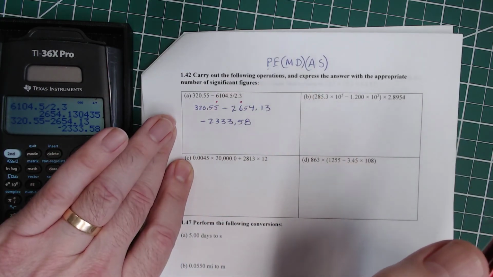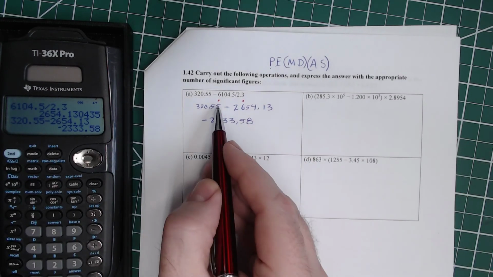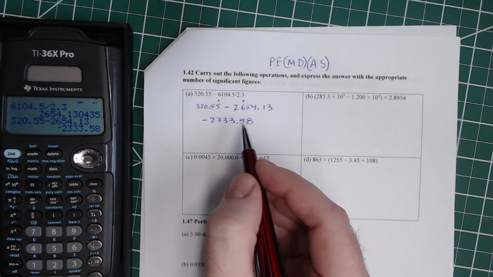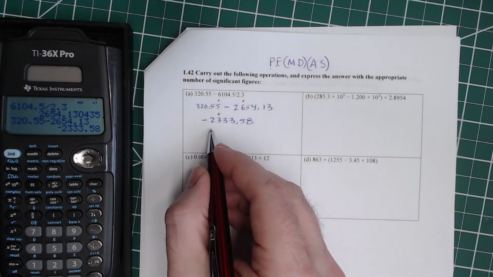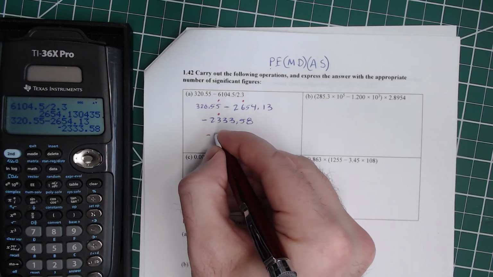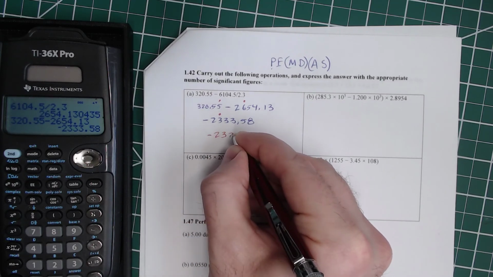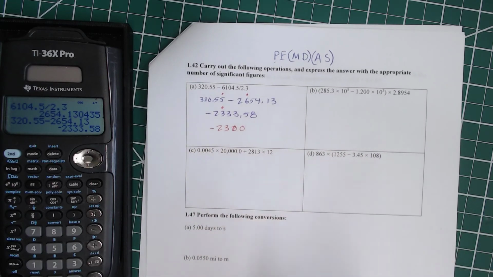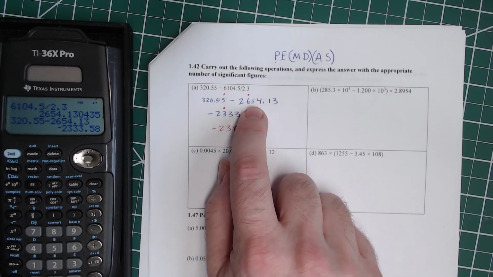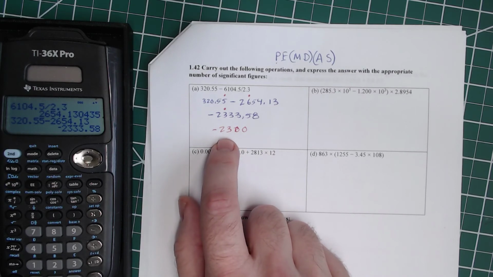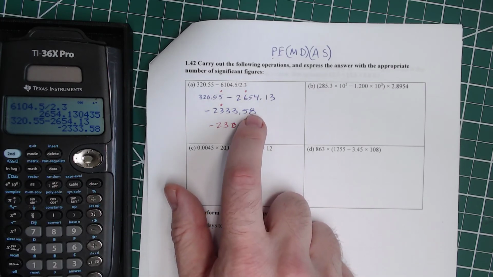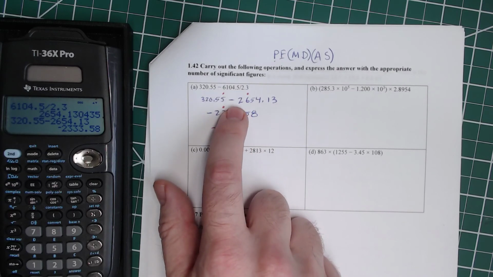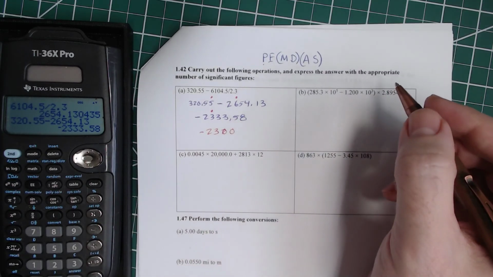And now that we're doing subtraction, the rule for subtraction was the place. Well, here we've got the hundredths place versus the hundreds place. That means that we'll need to round to the hundreds place. That one is the least to the right. So that means that our final answer is going to be negative 2300. So negative 2300 will be our final answer. All right, if you had decided to round at this point and call this negative 2700 and then do the next step, you would have gotten a slightly different answer. You would have gotten negative 2400. I recommend just doing the calculation and then rounding at the end, but you'll need to keep track of where that last sig fig is for each part of the operation.